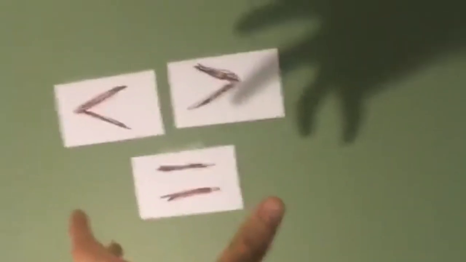You've probably seen these before: less than, greater than, equal to. This is stuff you've learned in first grade. But what if I told you there was something similar to this? This is what we're going to call the things you use to identify a Venn diagram. There's probably a more professional name, but who cares?